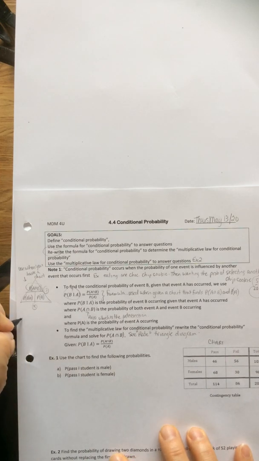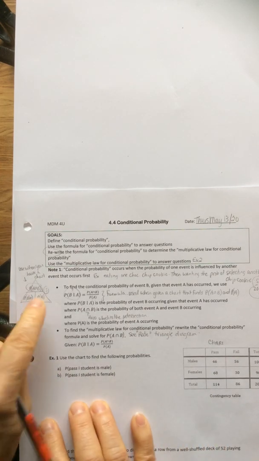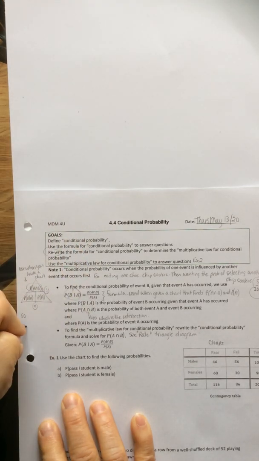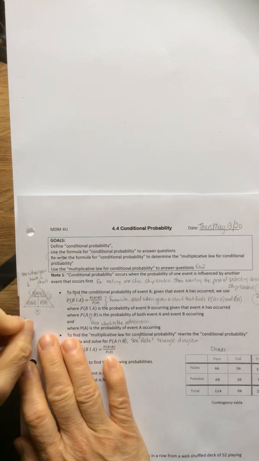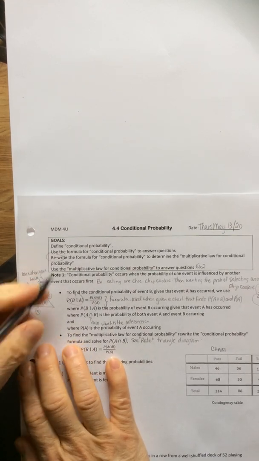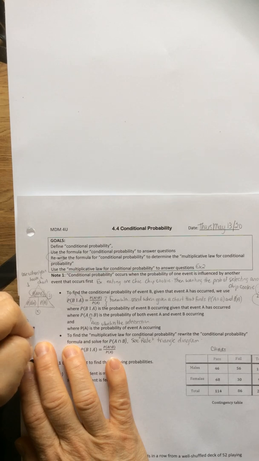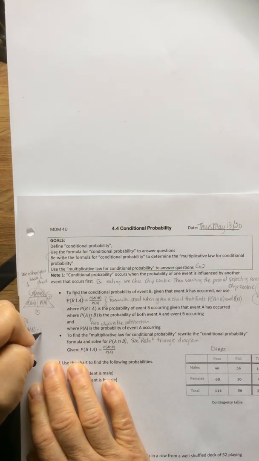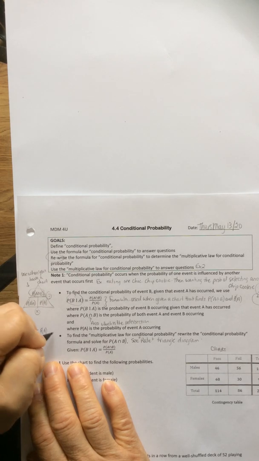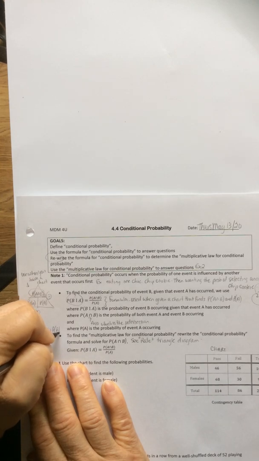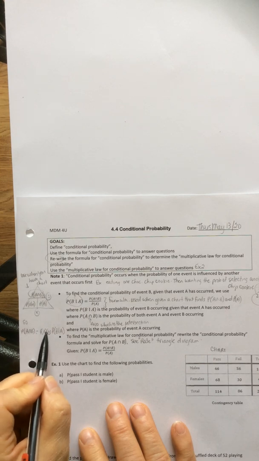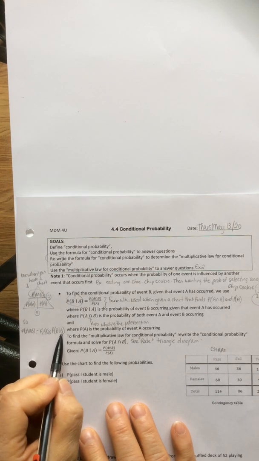So if I don't know the intersection, it's equal to the probability of A times the probability of B happening given that A has already happened. It makes intuitive sense to think about this first, followed by that.